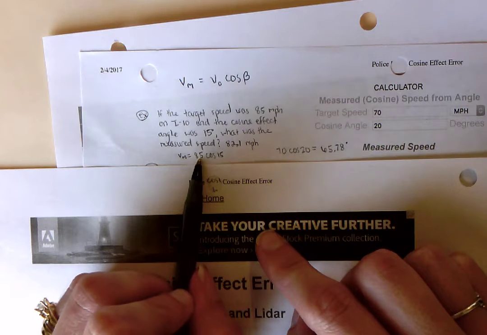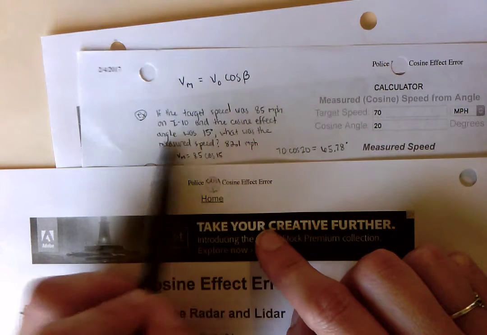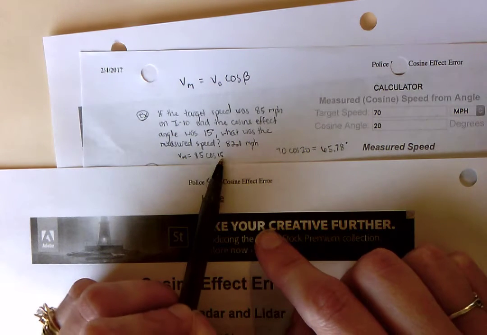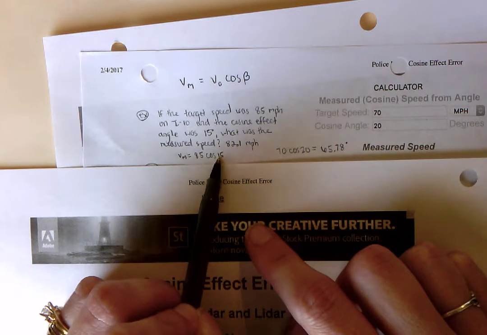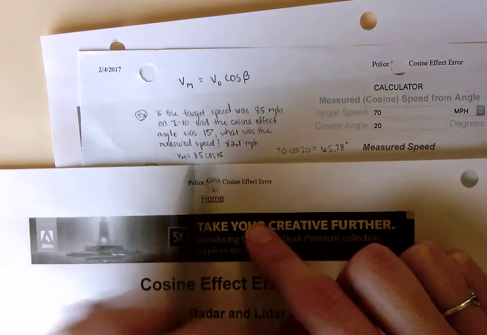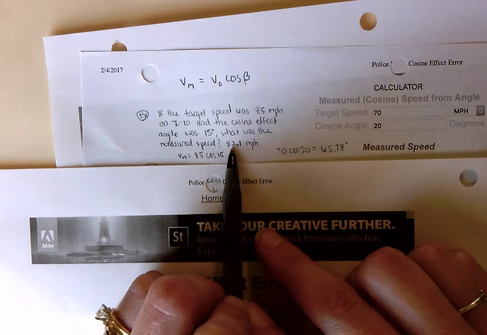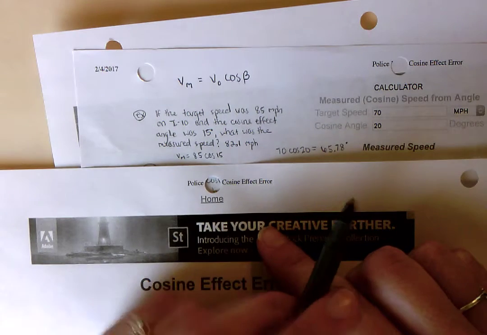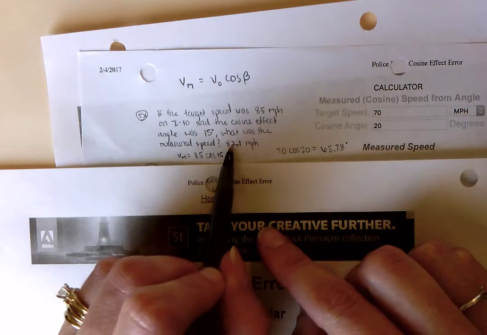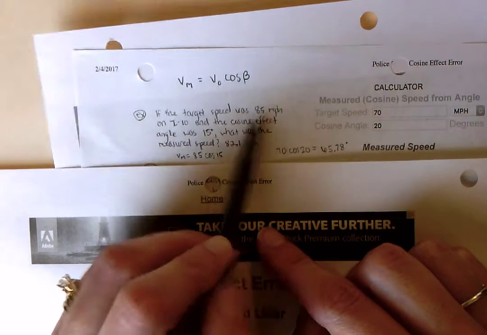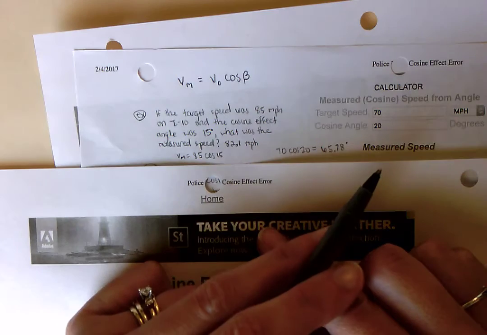So 85 goes there. And it says the cosine effect angle was 15 degrees, so that's why I put a 15 there. So it's 85 cosine 15. Okay? If you plug that in your calculator, you're going to get 82.1 miles per hour. So this particular vehicle is only measuring 82.1 miles per hour, even though they're going 85 miles per hour.